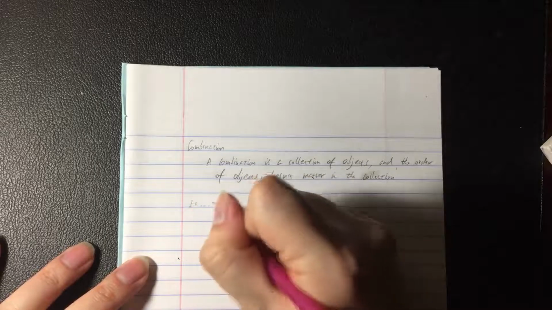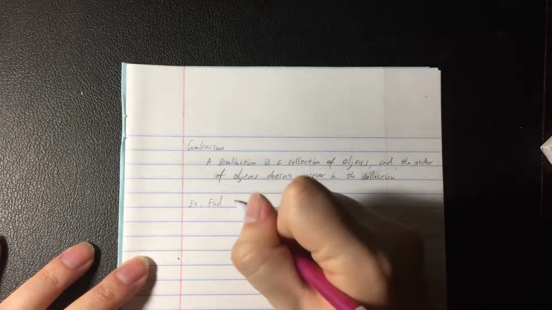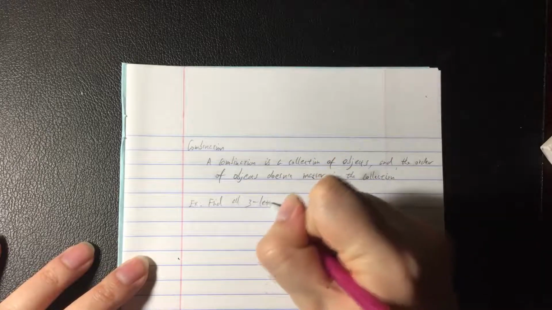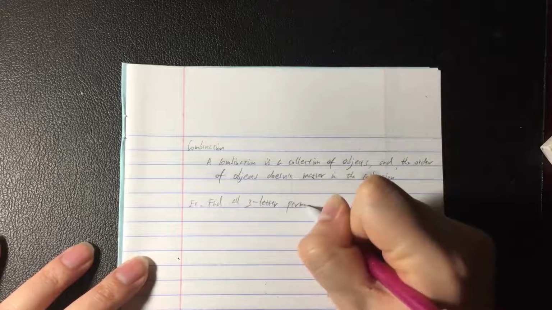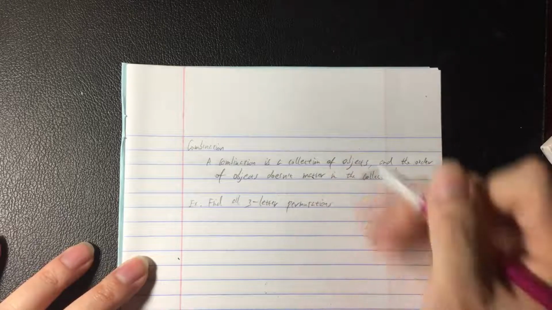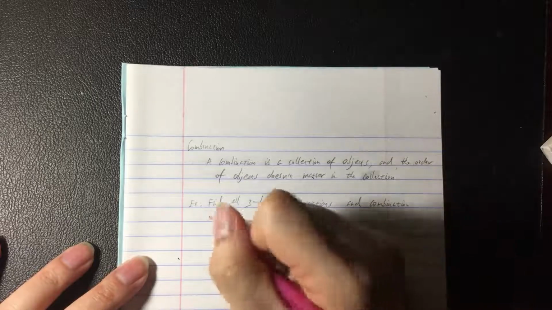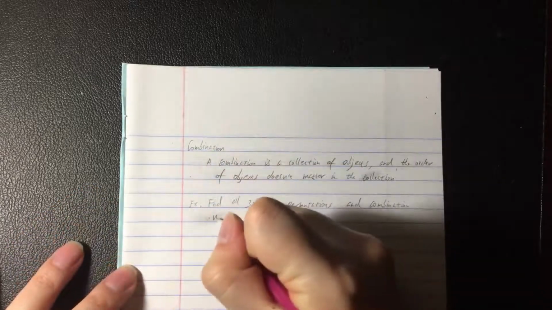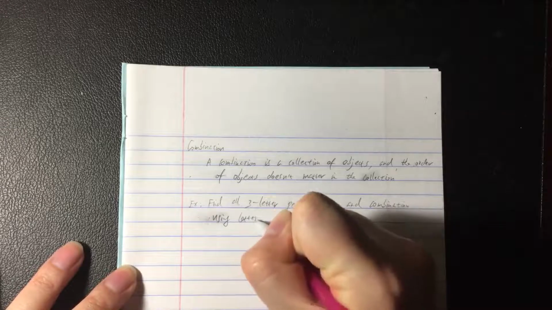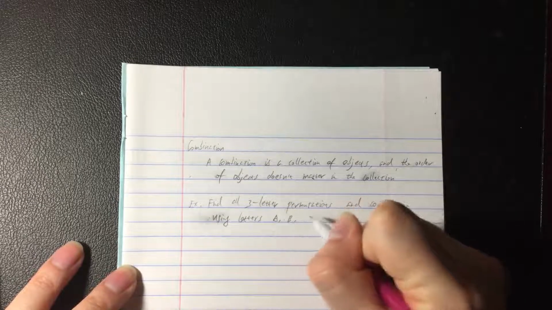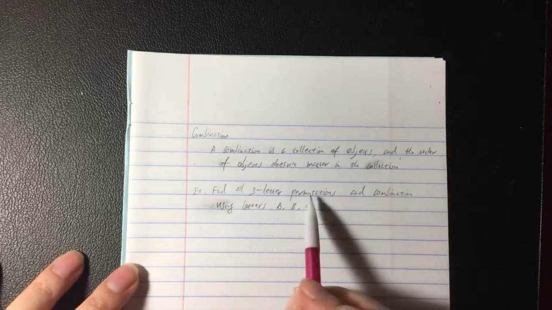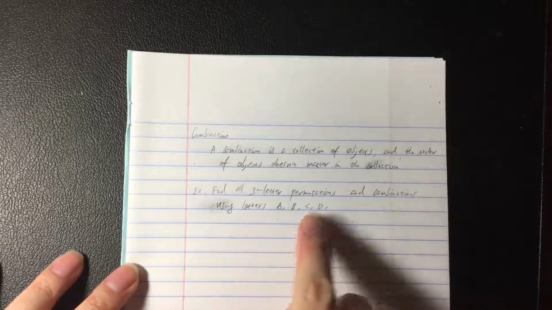Next, let me show you the relationship between permutation and combinations. Find all three-letter permutations and combinations using letters A, B, C, D.